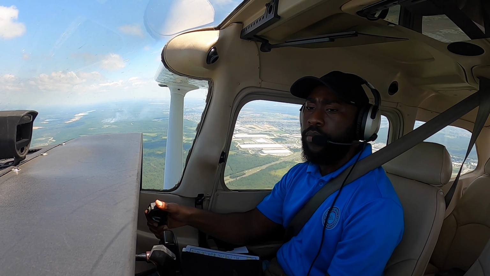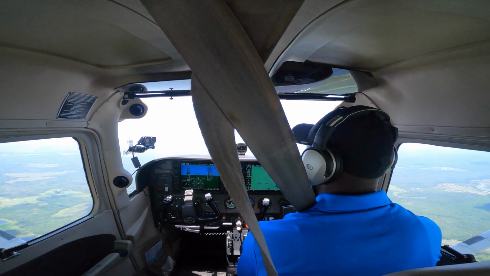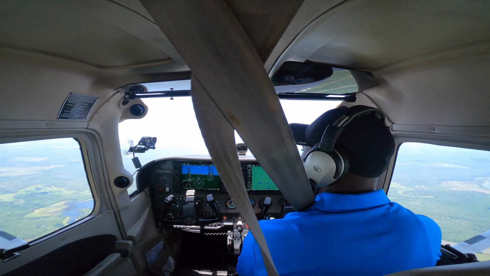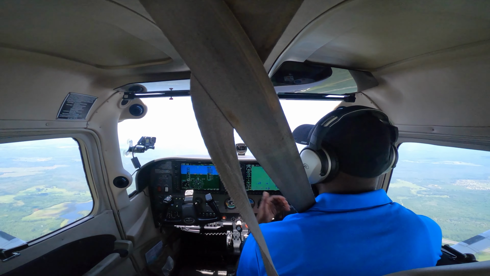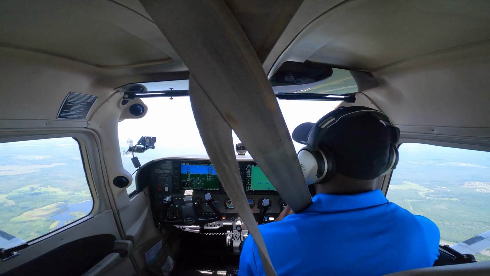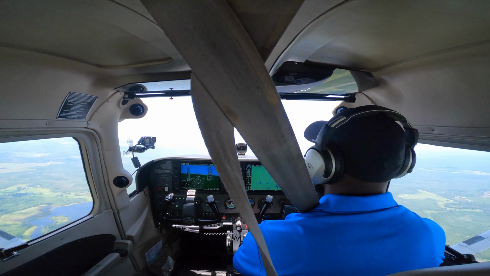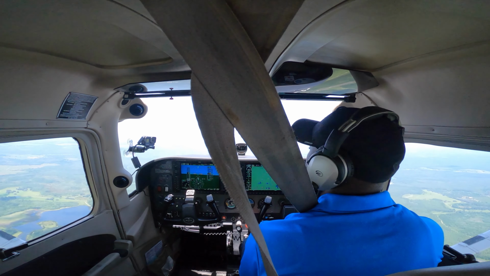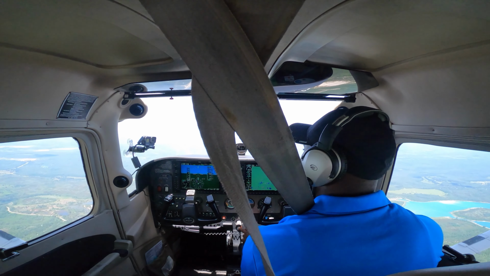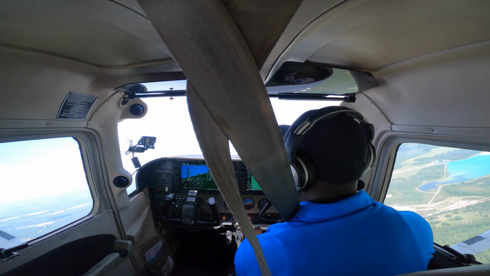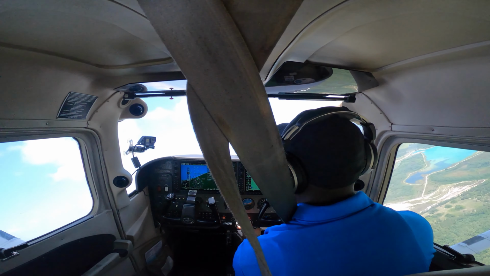That way, when I start my bank, I'm going to know how much back elevator pressure I need to apply. Now I'm trimmed out. To start the maneuver, I want to make sure I have my reference point right there, and then my west heading. I'll occasionally look at my instruments to keep my orientation, and I'll look outside for most of the maneuver to keep my reference with the horizon. I'll try to keep my altitude here, and I'll start by establishing a 45-degree bank, keeping the nose up and adding a touch of power.